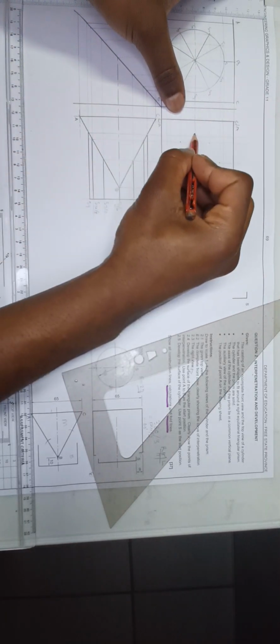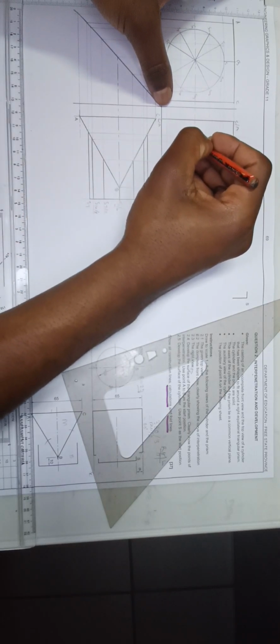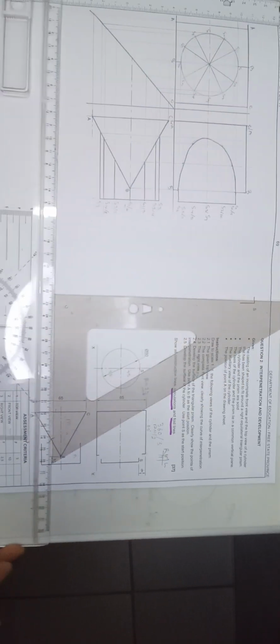Okay, and then now you can complete your curve using your freehand or your flexi curve. And then now you are done with completing your front view.